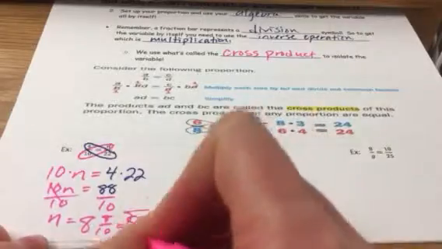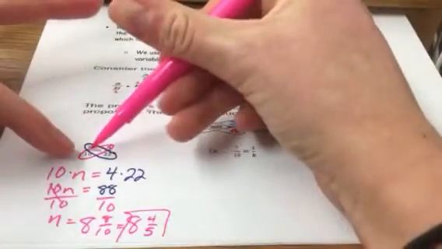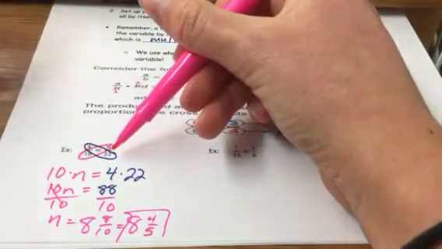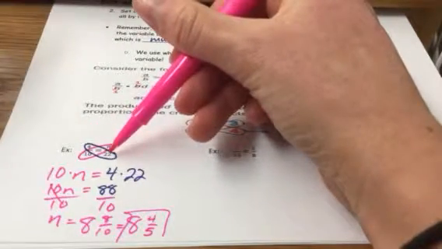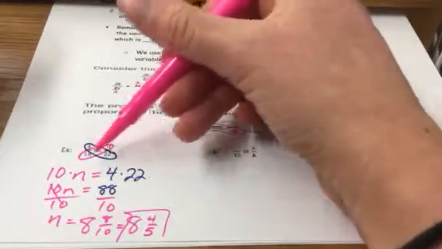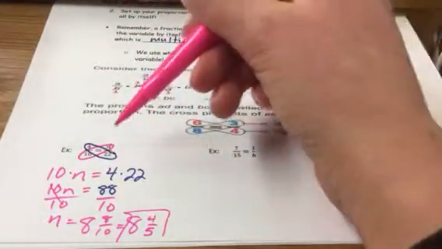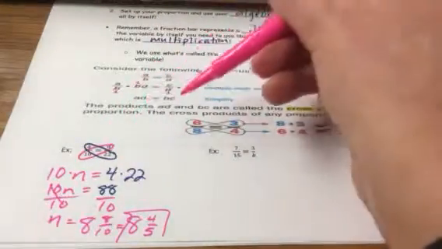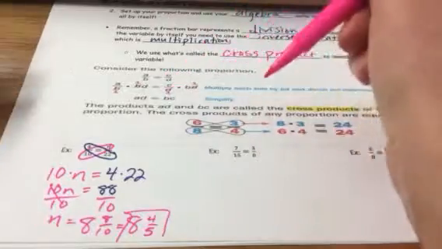So as you can see, we couldn't have used our equivalent fraction skills because I can't go from 10 to 22 by using my multiplication. If that had been a 20, I could double it and n would have been 8, but that's not 20, that's 22. So that's where we have to use this idea of the cross product, and we need to multiply our diagonals and set them equal to one another, and then use our algebra skills to isolate n.